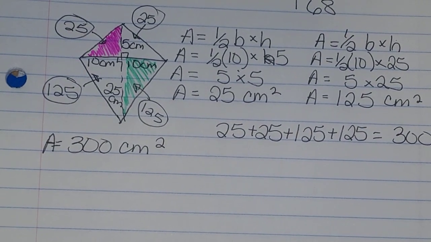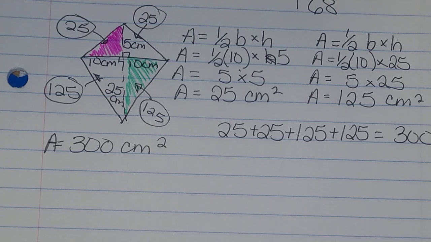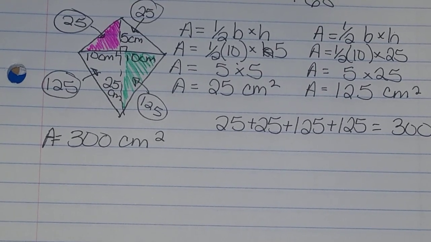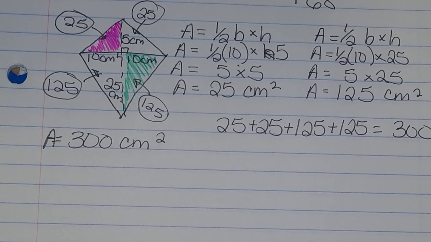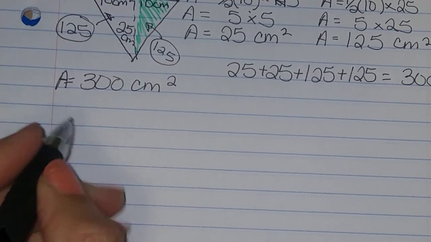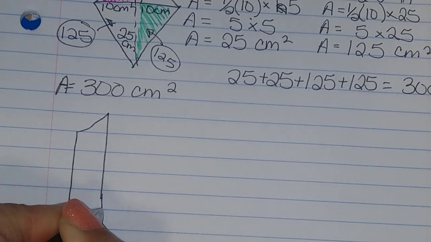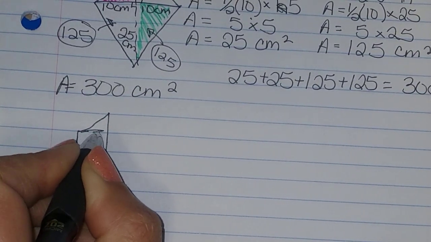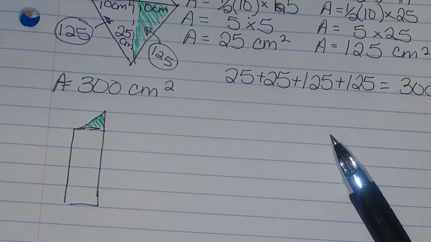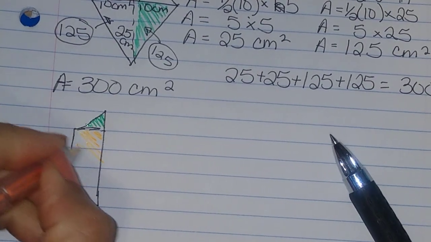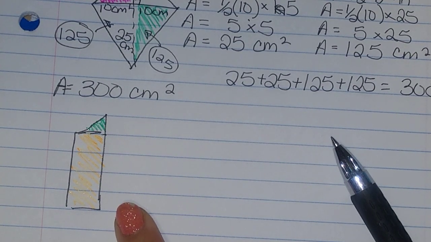So the big takeaway from this lesson is that whatever shape you have, as long as it's four-sided, divide it into other shapes and solve using either the area of a rectangle, if it's possible, or the area of a triangle. Another example of a shape that you might come across could look like this. In this case, I would draw a dotted line across here, and I would see that I have a triangle and a rectangle. I find the area of my triangle and I add it to the area of the rectangle.